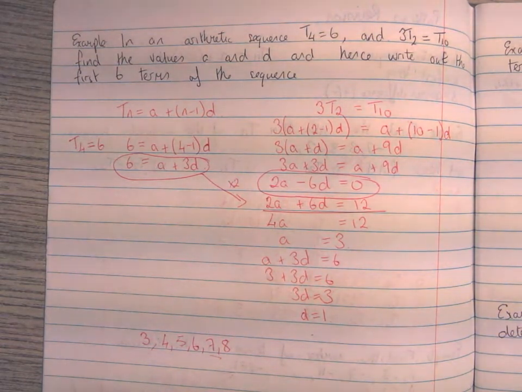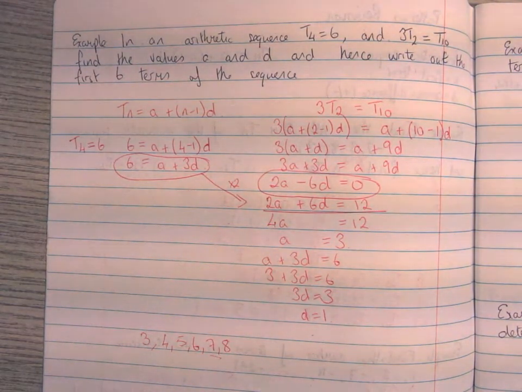So arithmetic just means I'm adding or subtracting something. I have my formula from my logbooks to get the general form, and that's all I can really use.